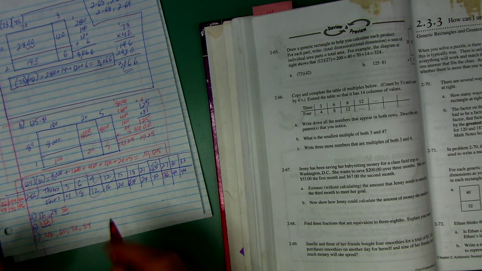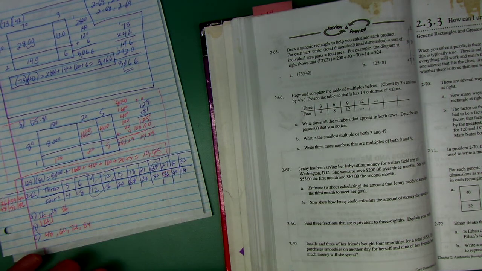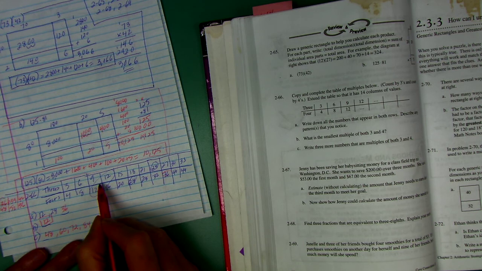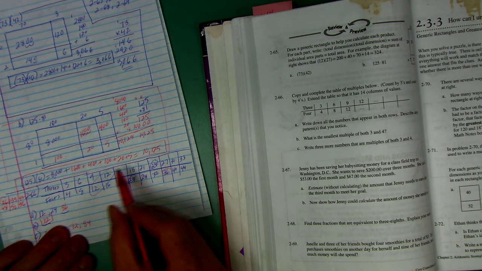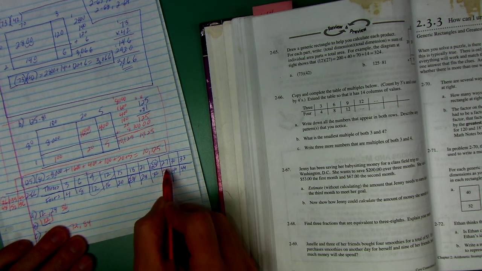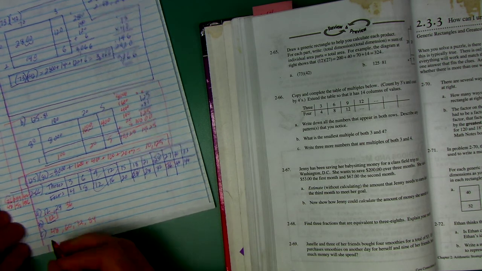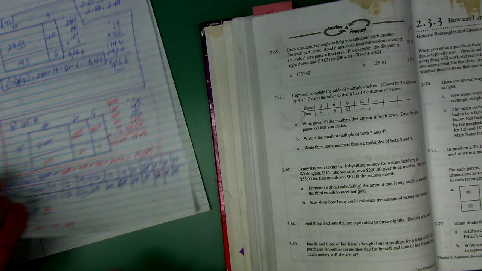So once you find one common multiple, you can just treat that as that times 1, and then that times 2 is your next one, that times 3 is your next, and so on. All right, good job on that one.